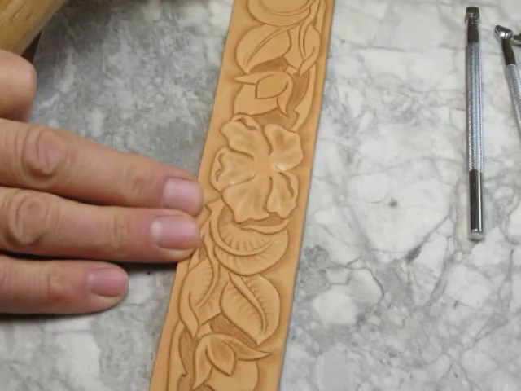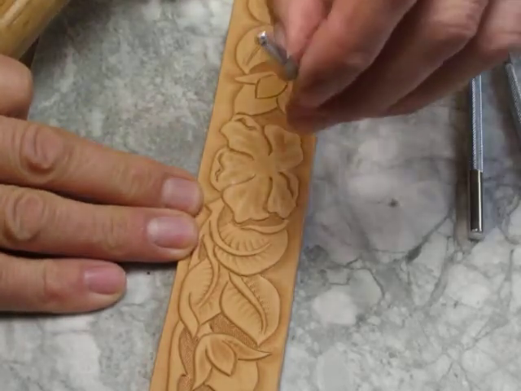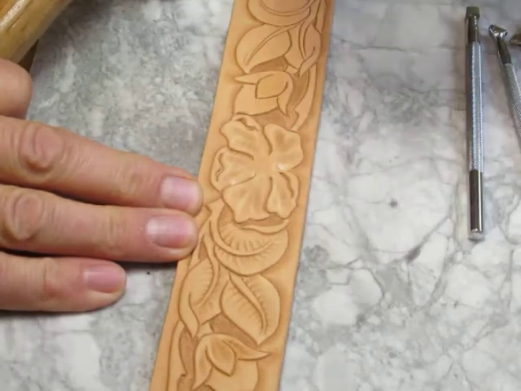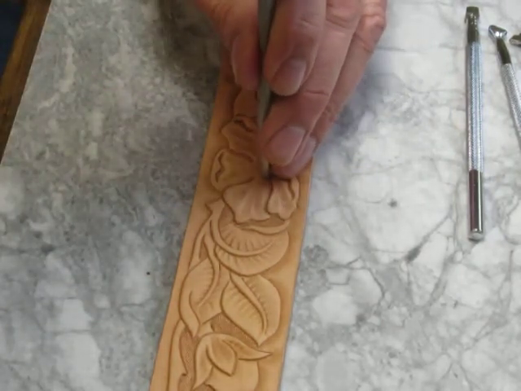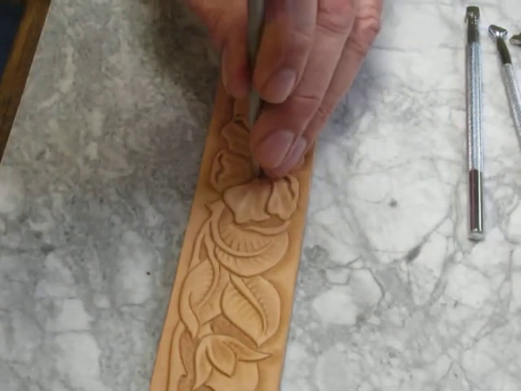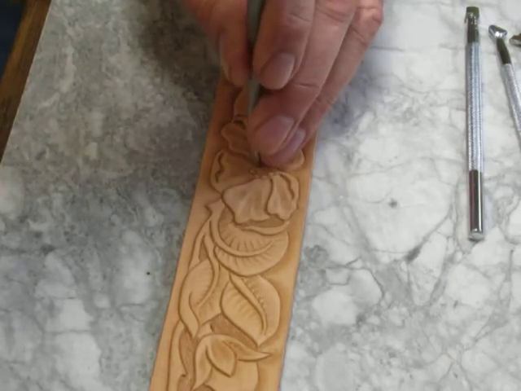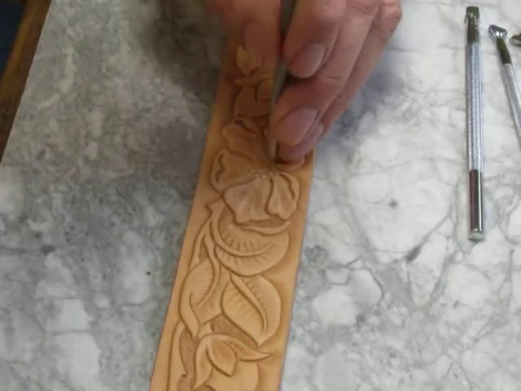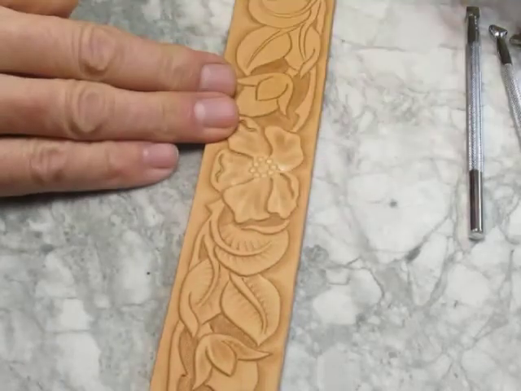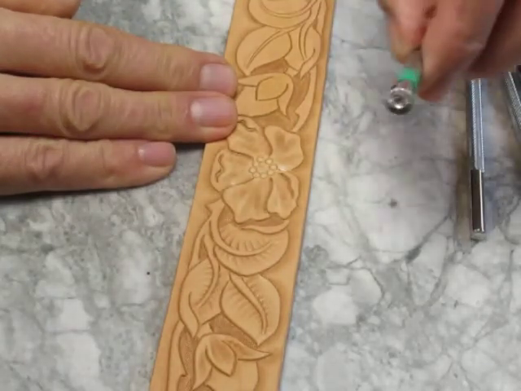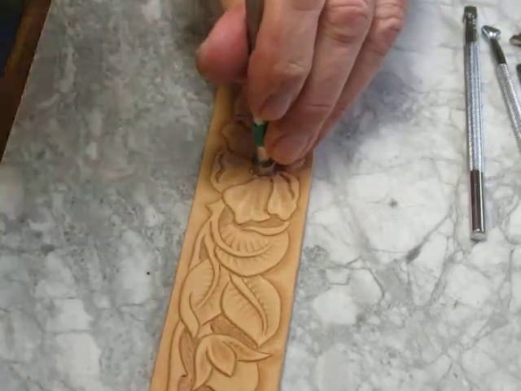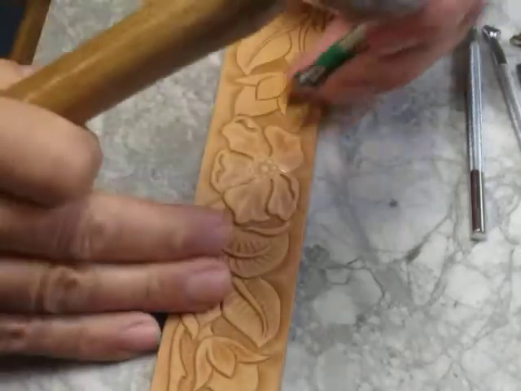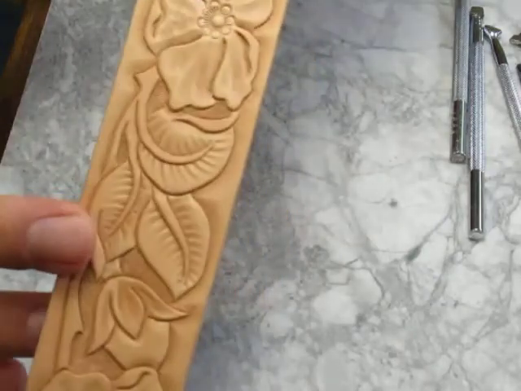Then we're going to do the center of the flower. I'll use a seeder. That's what this tool is called, a seeder. Put some seed pods around the outside. And then another tool, kind of a big seeder, put that right in the middle. And then we've got a fairly nice flower.